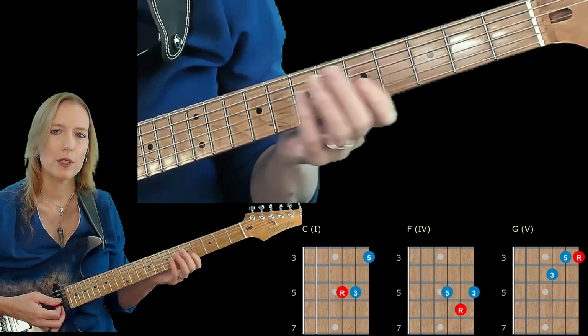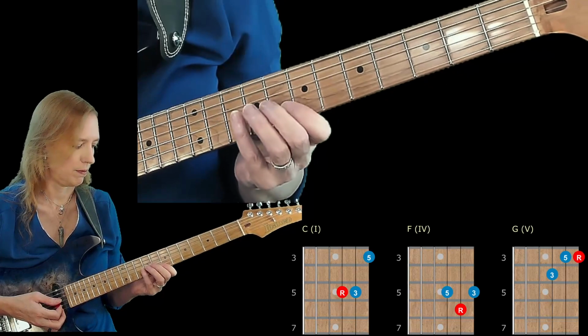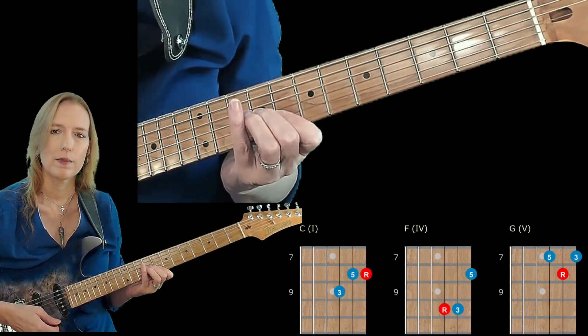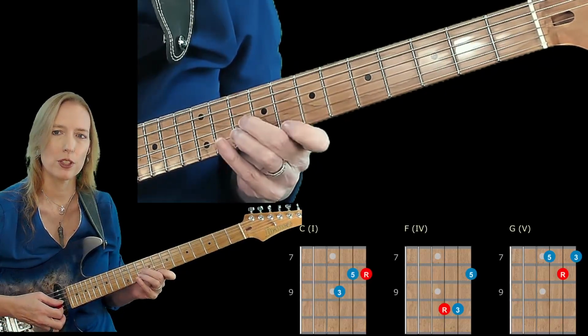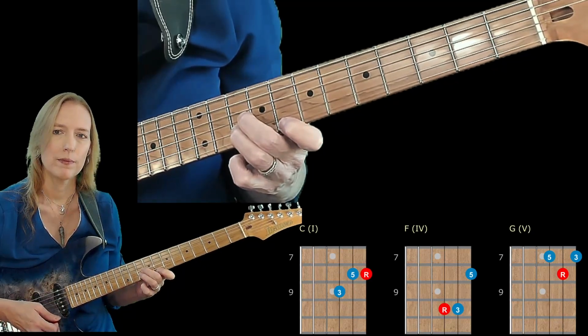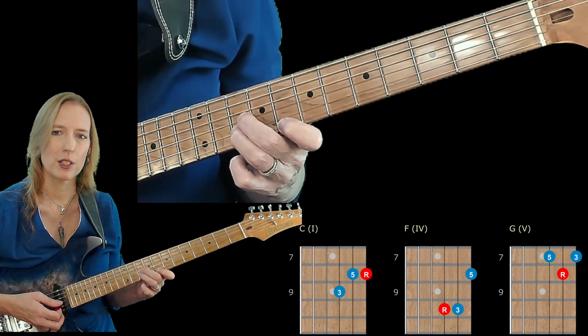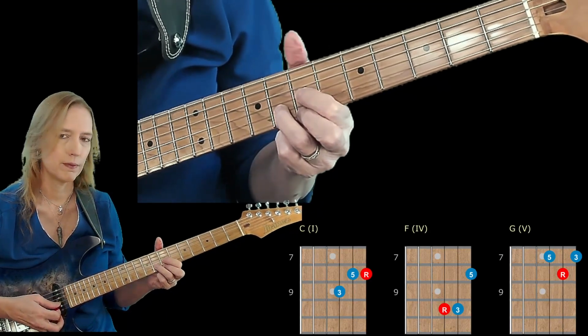Now moving up the neck to first inversion C. My 4 chord F is in root position. And my 5 chord G is in second inversion.